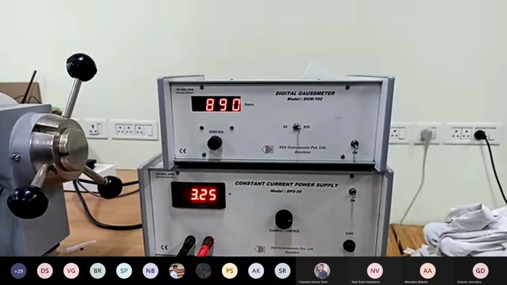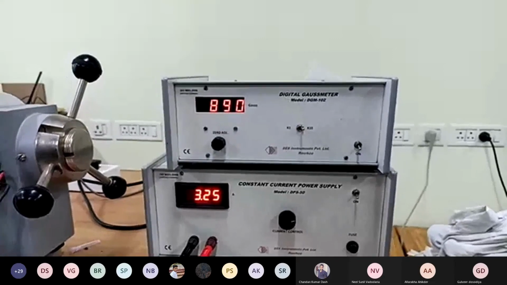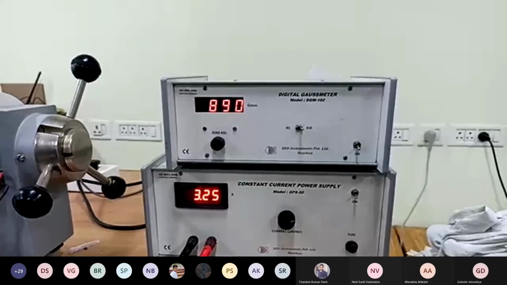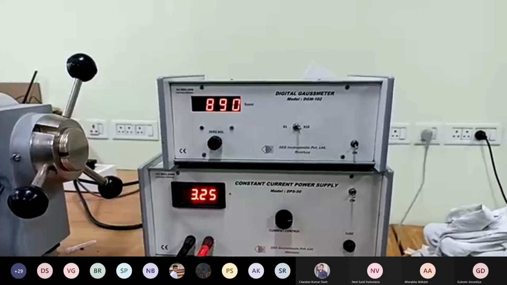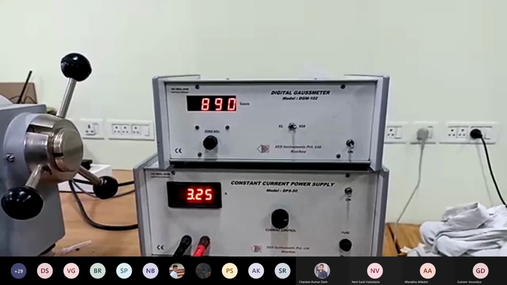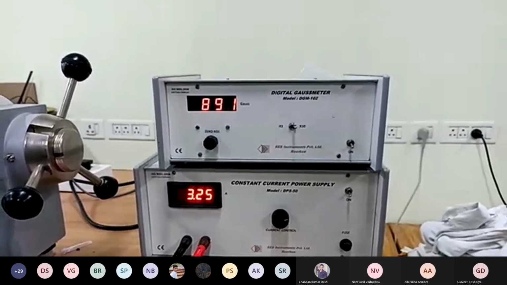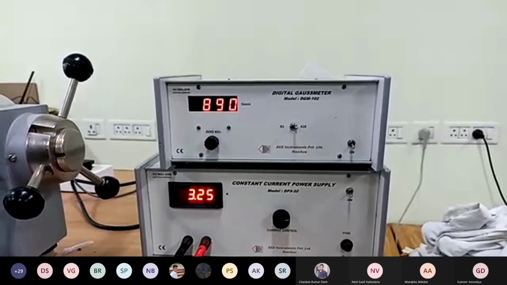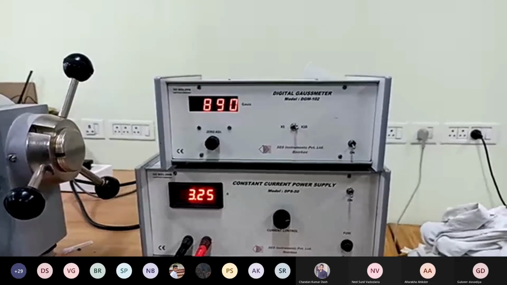So now we have the H value corresponding to a current, and corresponding to the current we have the height difference. Initially it will be noted, and we take the difference. Suppose initially it was 2.001, and then after increasing the current the value might be 2.135. The difference will be the small h, the difference in height.